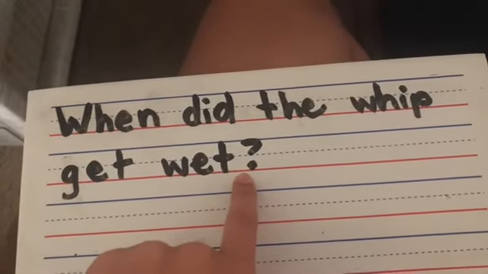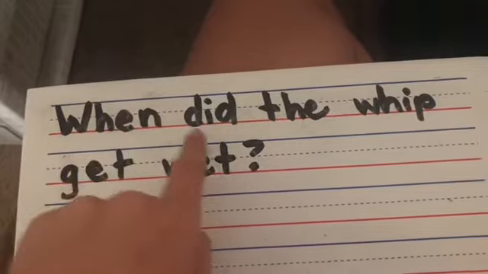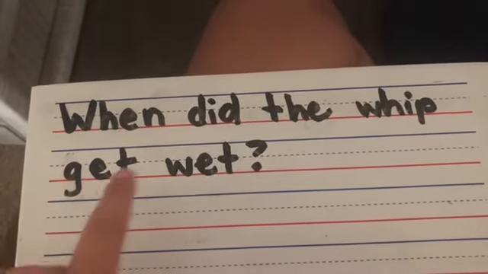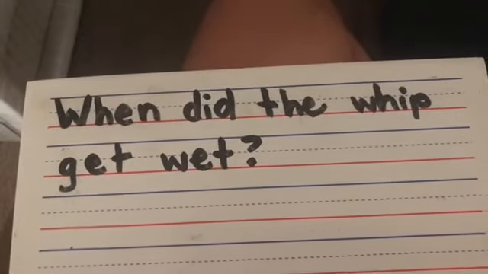Read the sentence together with me. When did the whip get wet? All right, that wraps up our phonics lesson on the WH digraph.